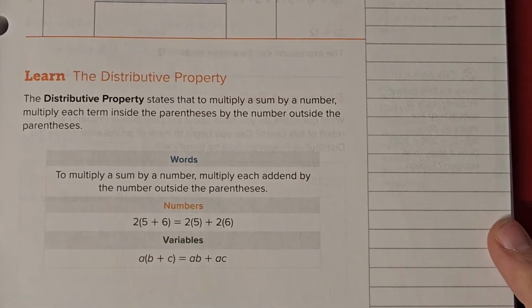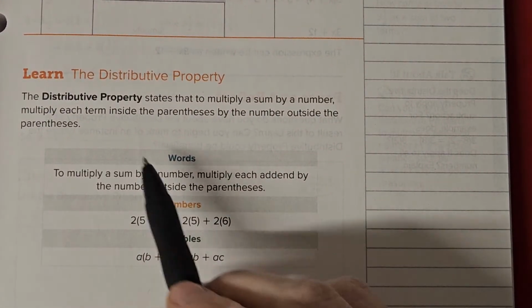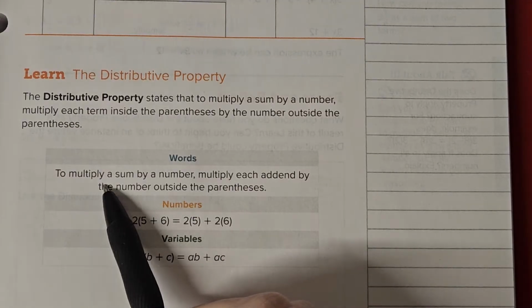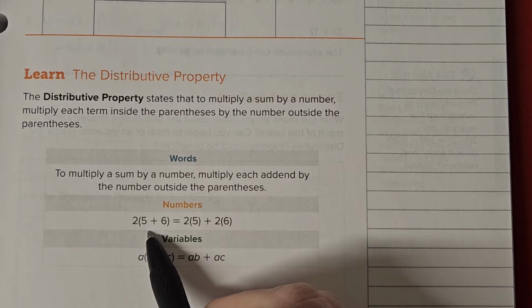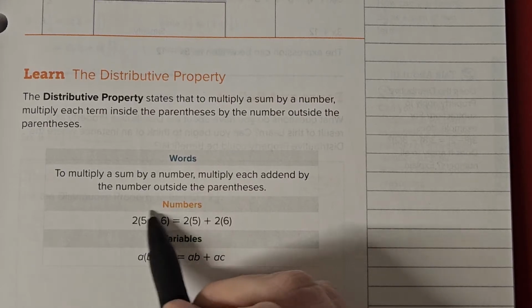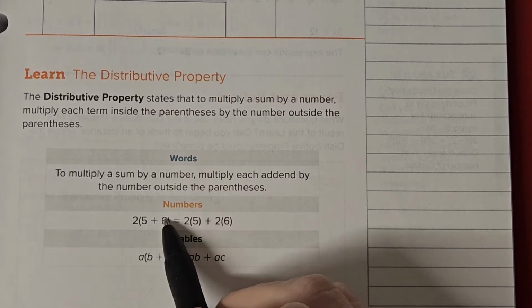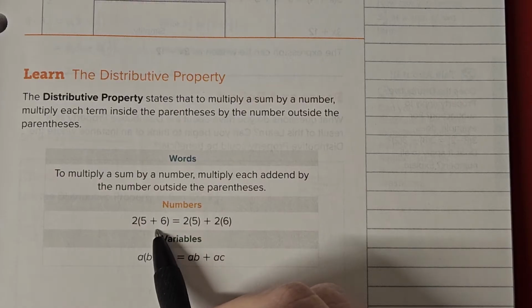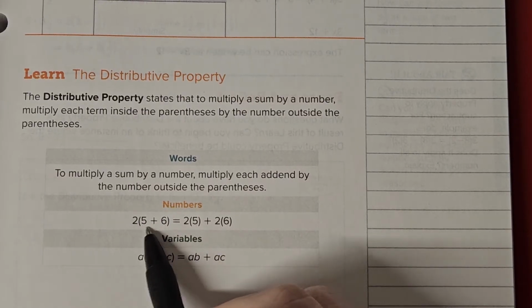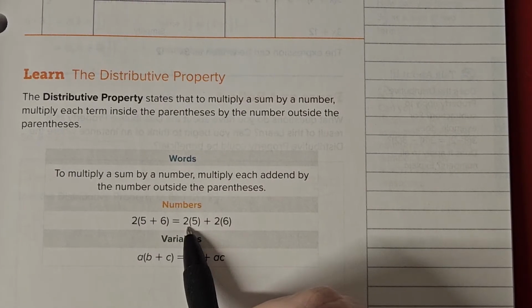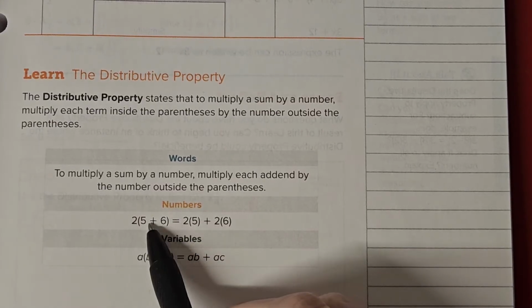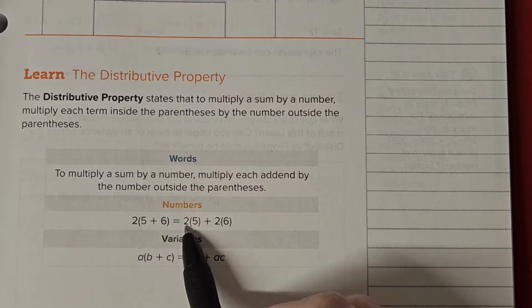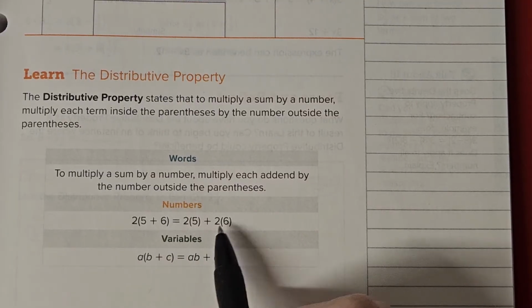So here's the lowdown on what the distributive property is. You multiply a sum by a number. Here's the sum. It can also be if you're subtracting inside of here. That's also a sum, you're just adding a negative. We can get into that another day. But if you're multiplying it by what's inside of here, you're multiplying the 2 by the 5 and the 2 by the 6. So you end up with 2 times 5 plus 2 times 6.